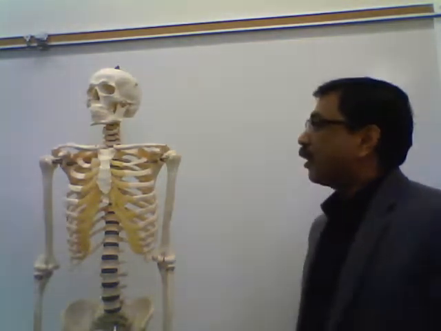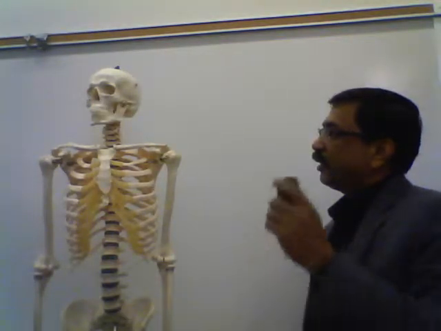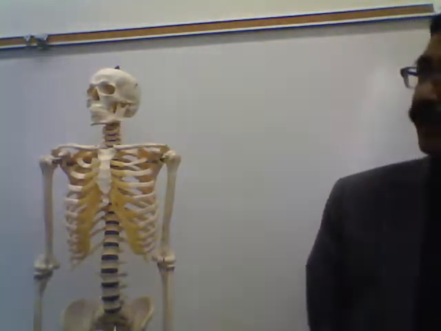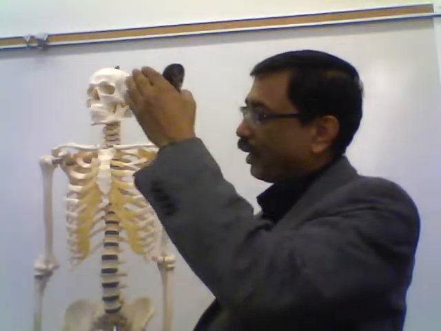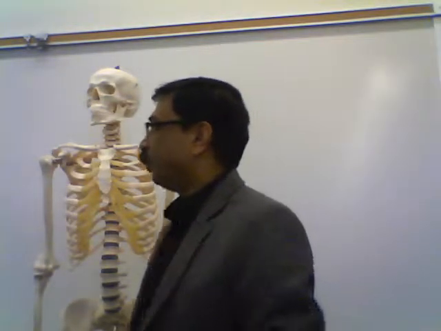And in the front, you have 2 spines, not very sharp, but kind of pointed: anterior superior, anterior inferior. Iliac spine, spine of the ilium. So anterior means front and superior means above. So in the front, you have upper and lower one, anterior superior and anterior inferior. In the back, you also have 2, posterior superior and posterior inferior iliac spine.